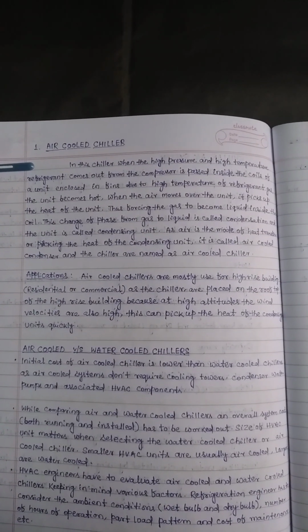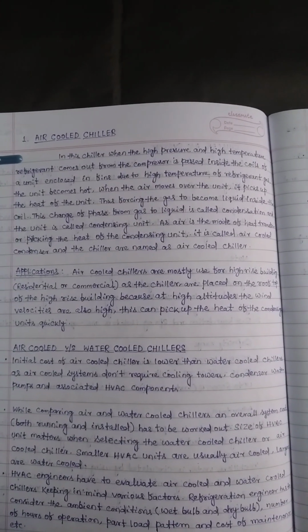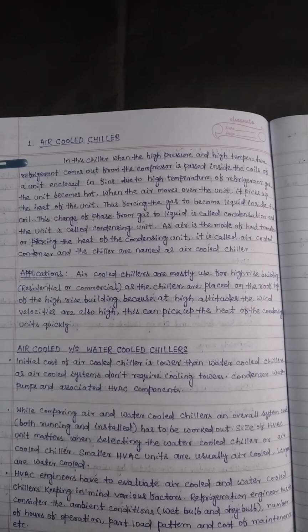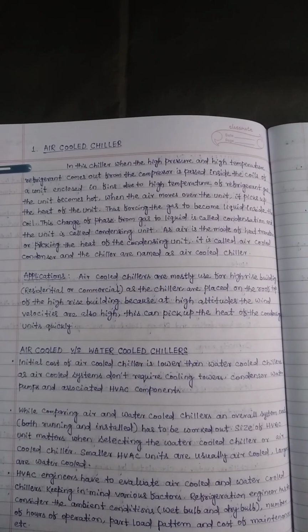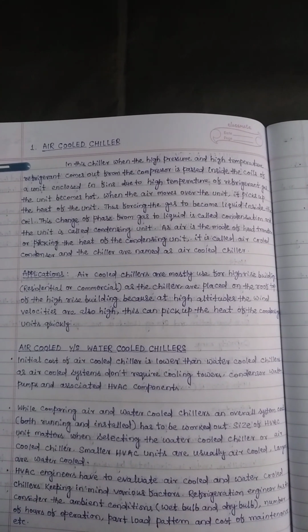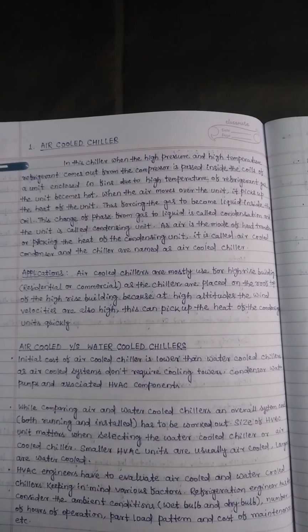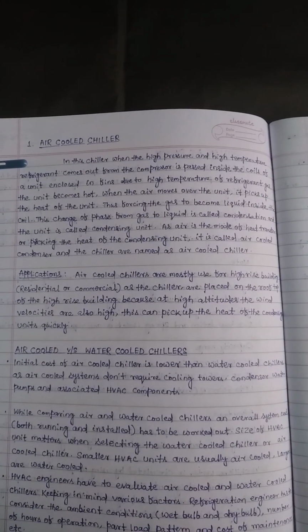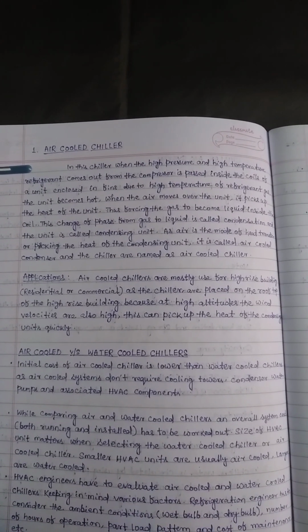Due to the high temperature of the refrigerant gas, the unit becomes hot. When air moves over the unit, it picks up the heat of the unit, thus forcing the gas to become liquid inside the coil. This change of phase from gas to liquid is called condensation and the unit is called the condensing unit.